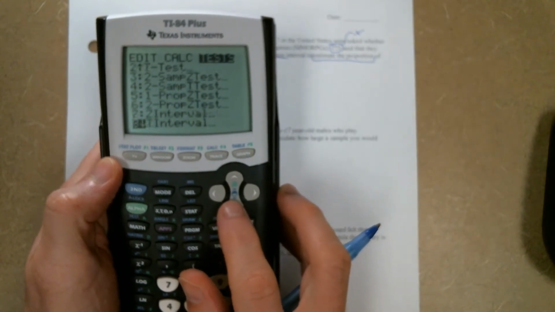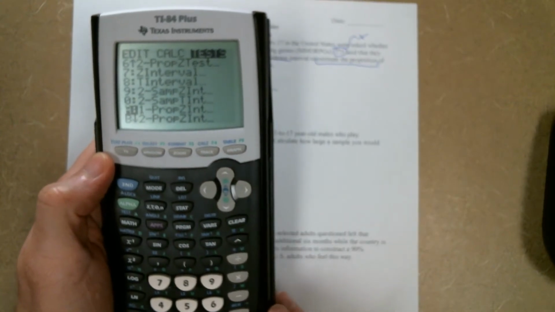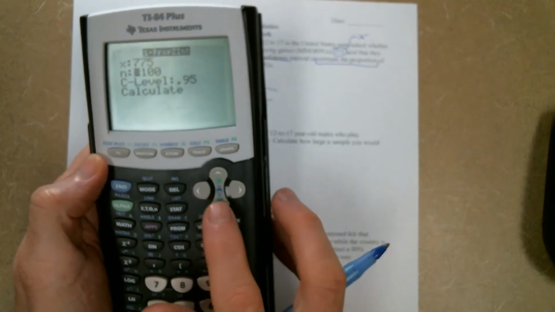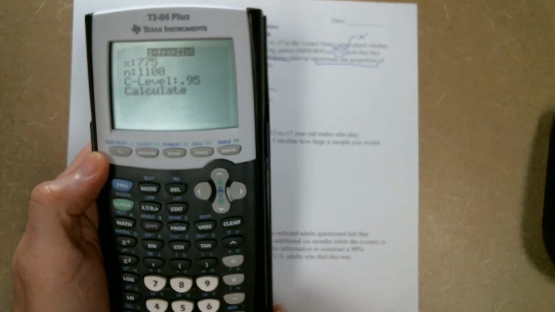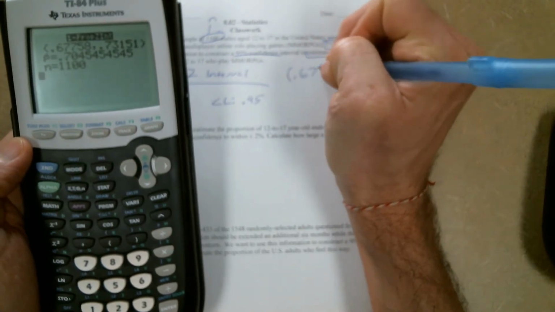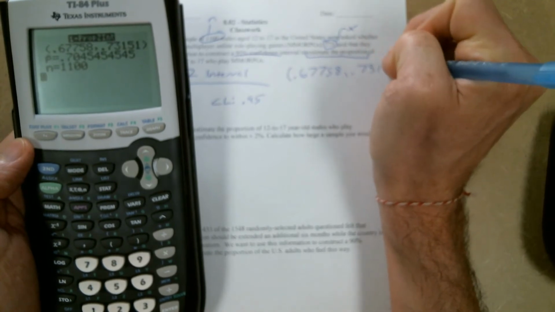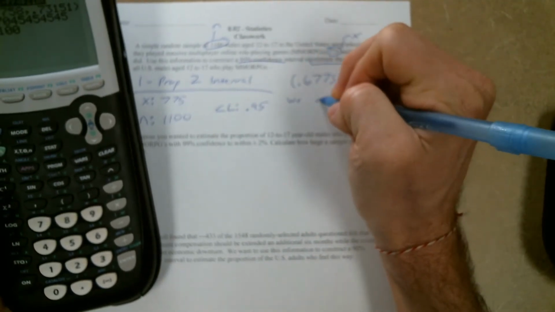All right, we're going to skip all the tests. We're going to go down to the interval section, and there's our one proportion z interval. All right, so 775 said they played, 1,100 was our sample, and we're doing a confidence level of 95%. All right, so that gives us a range of 0.67758 to 0.73151.